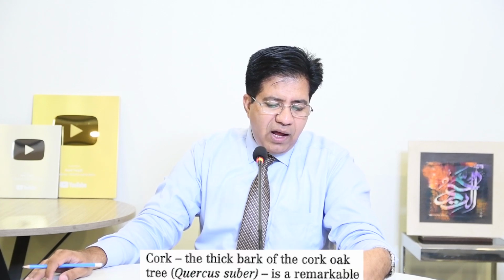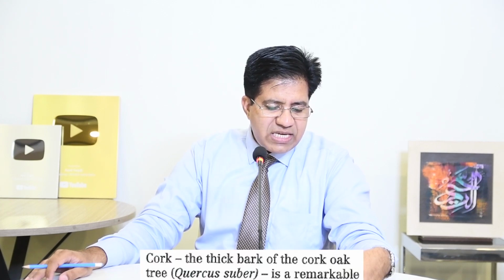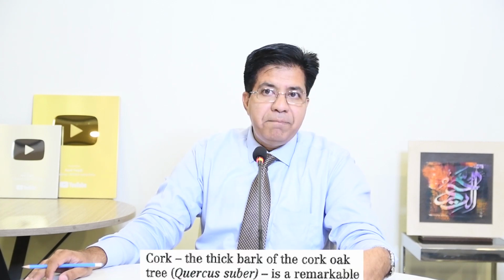What's the title? Cork. If you read the title and you understand, then go to the questions. If you read the title and you don't understand, then read the first or second sentence of the passage. Cork. Now please, let's read the first sentence. Cork. The thick bark of the cork oak tree is a remarkable material.